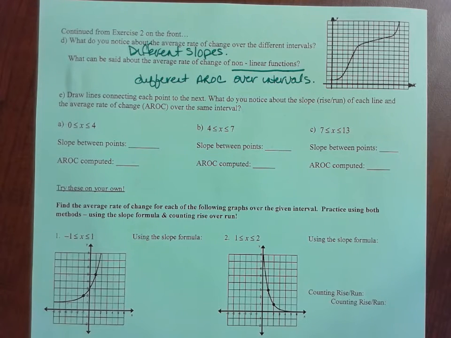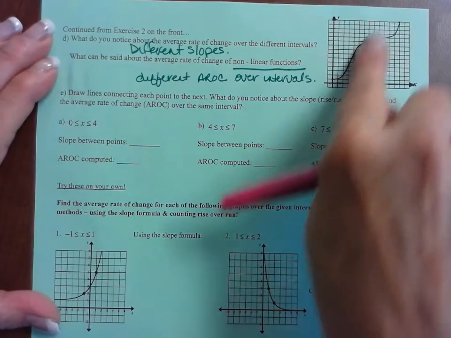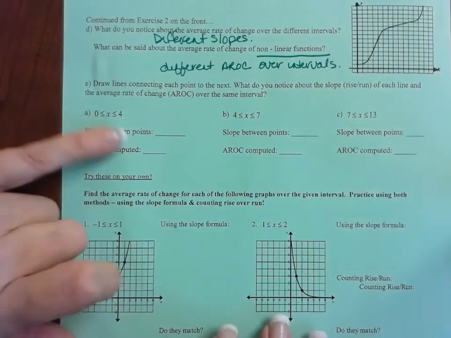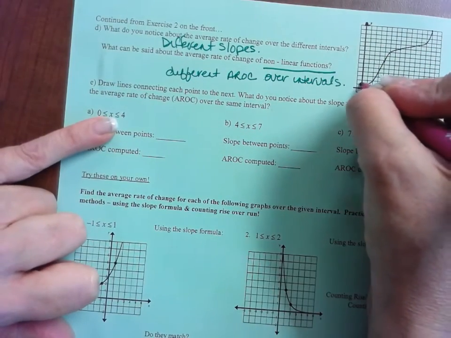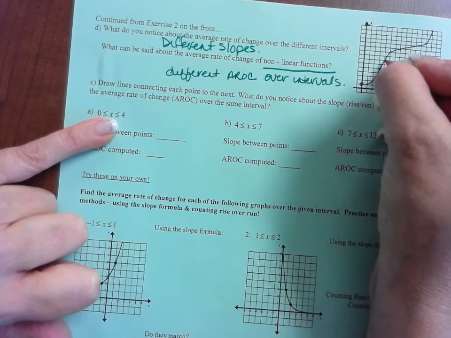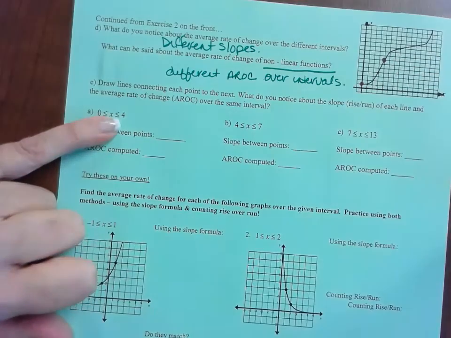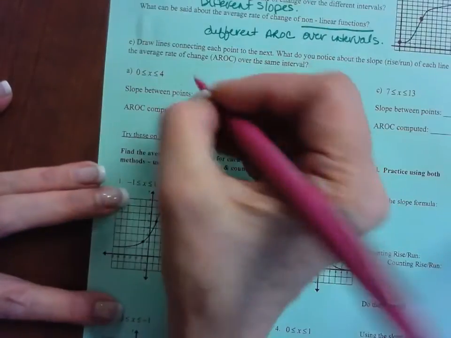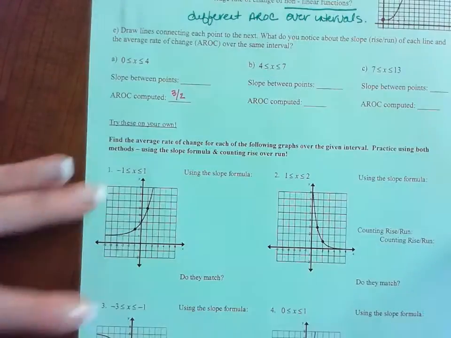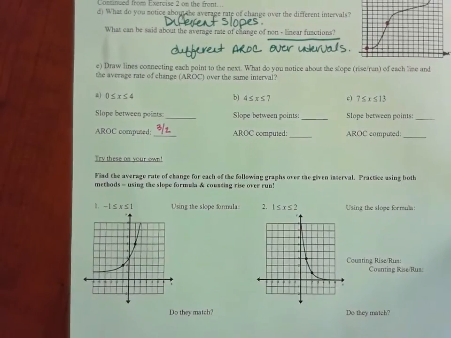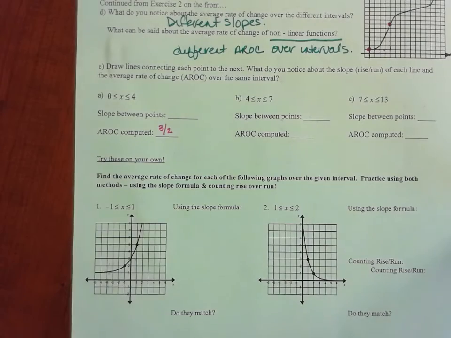Okay, now the next one is, because we still have the same graph, and so we had done from 0 to 4, so from 0 to 1, 2, 3, 4. We had used those 2 points, right? And we had come up with the average rate of change was 3/2, right?